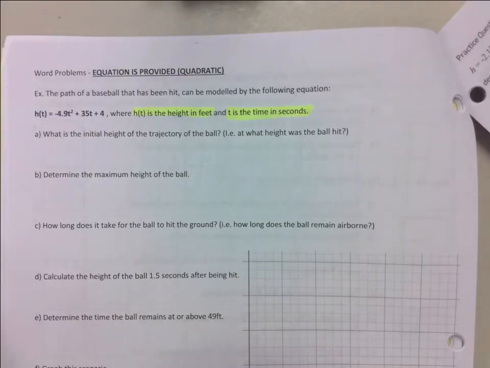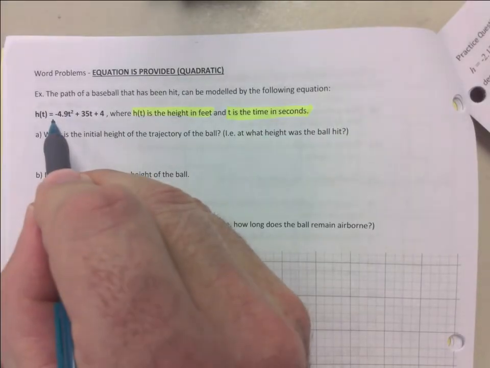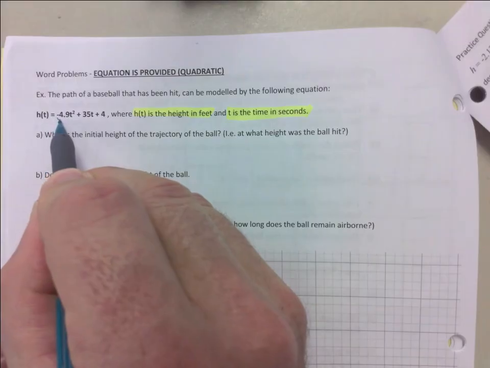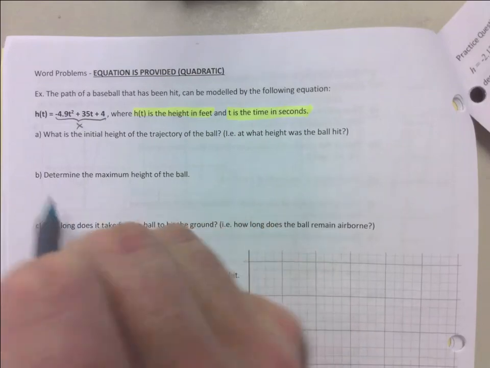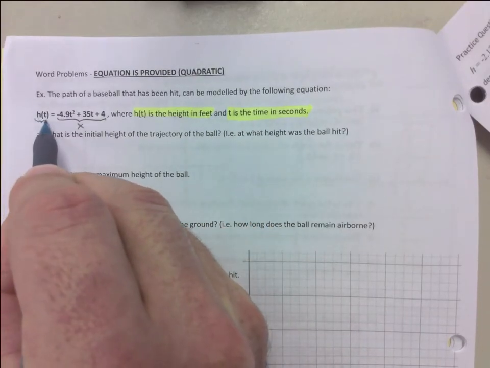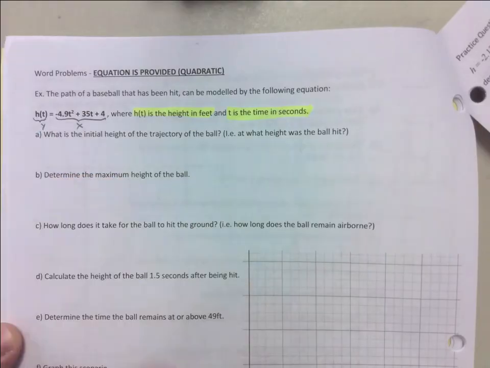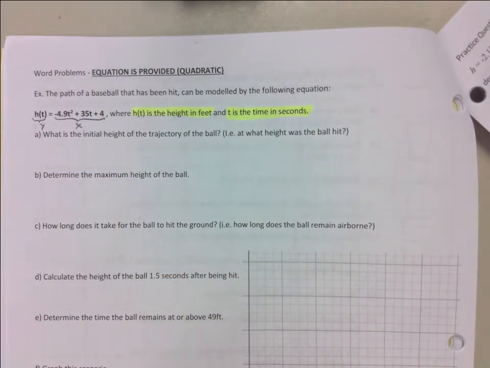Now, if you remember from last year, whatever is on the right side, this is my x variable, and whatever is on the left side of the equation represents our y variable. Every time. They're not going to trick you there.